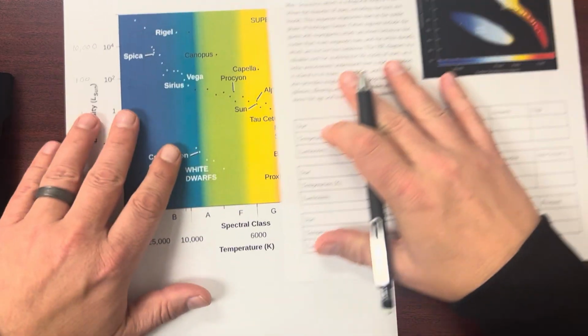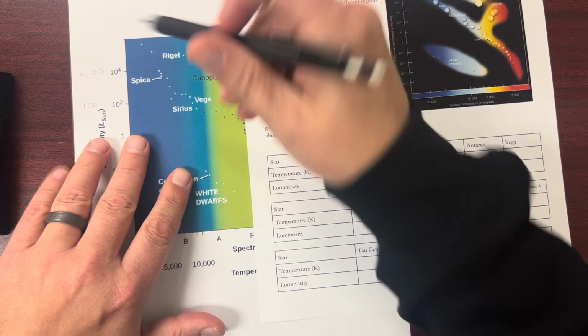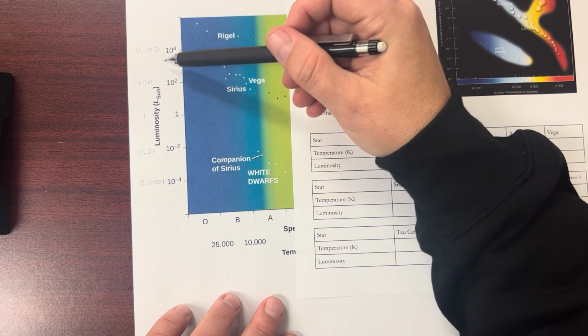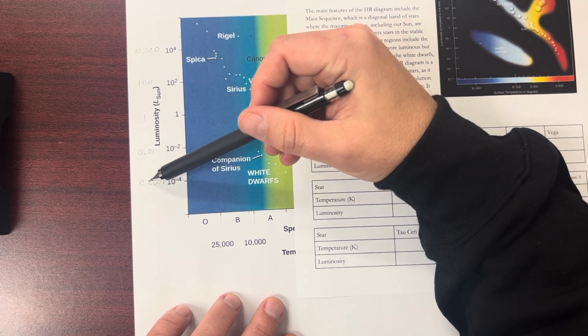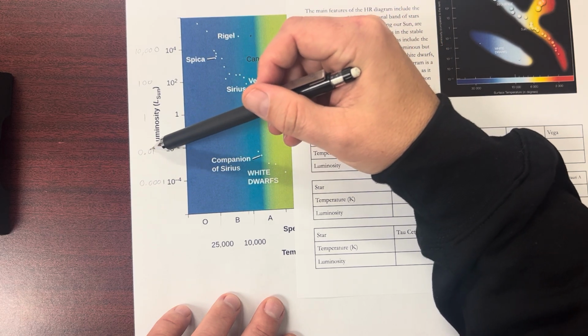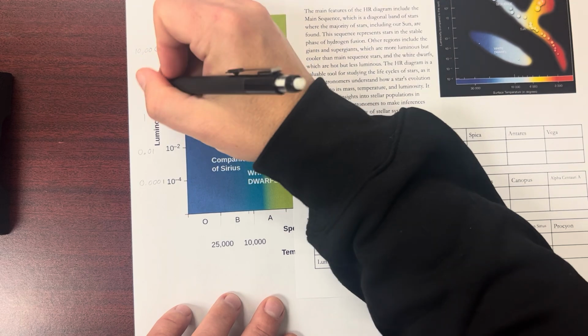Now, luminosity for Rigel is way up here, right? And you may want to write this down. I converted these to actual numbers. So 10 to the negative fourth, 0.0001, 10 to the negative 2, 0.01, 10 to the second, 100, 10 to the fourth, 10,000.